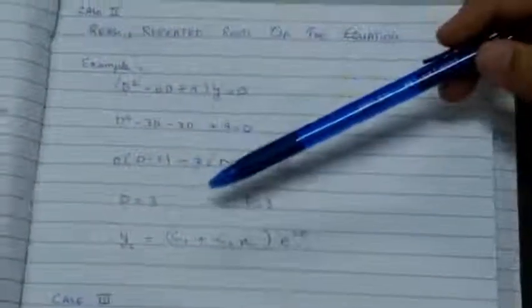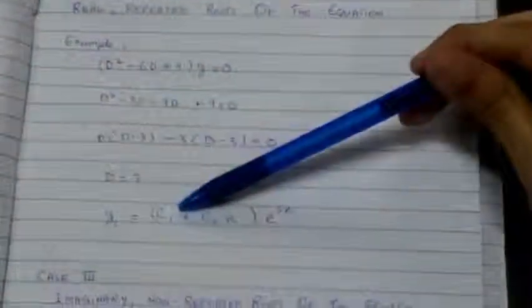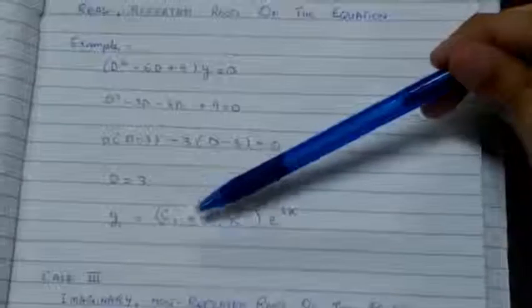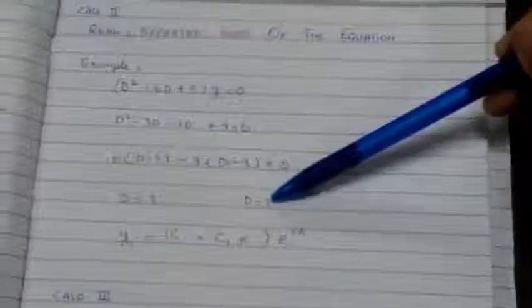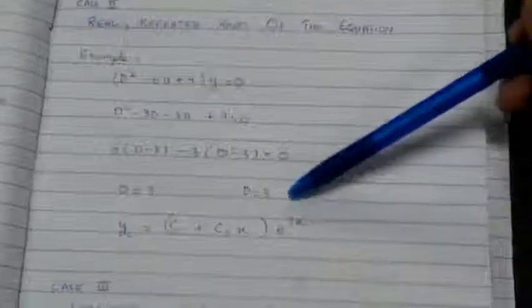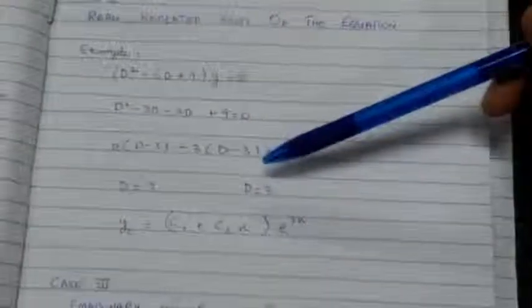We can write the complementary function as yc is equal to c1 plus c2 x times e raised to the power 3x, as 3 is the root we found out.